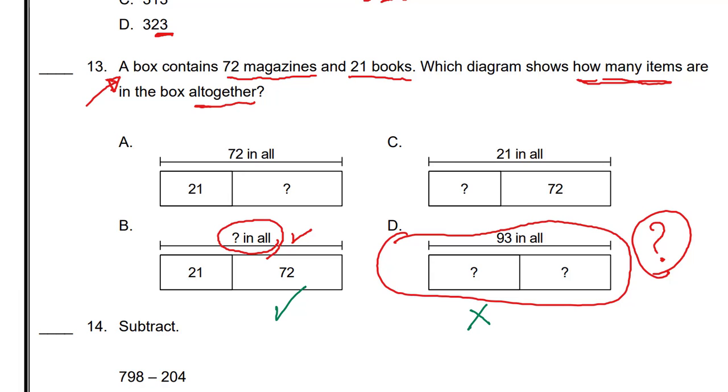Because he says not the total, it is 93. Yes. And 72 is down and 21 is down. Yes, great work, Ammar. Thank you, my hero.